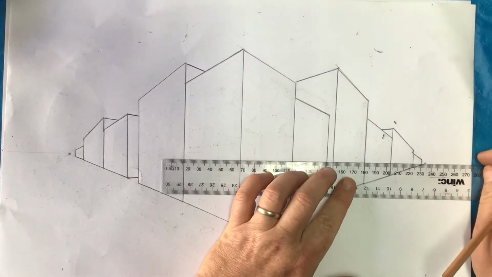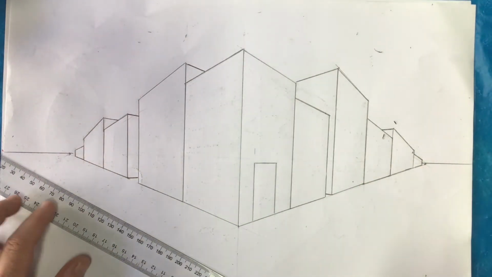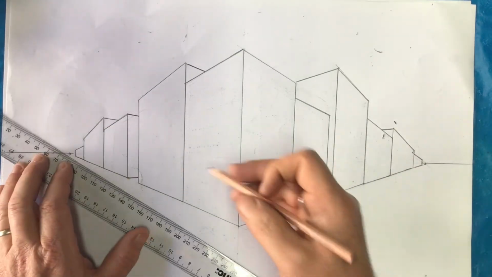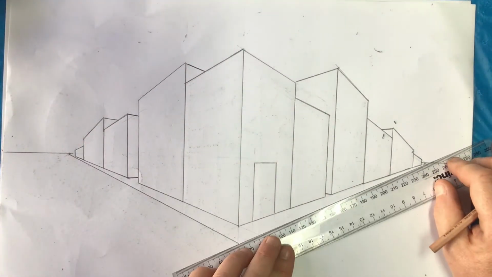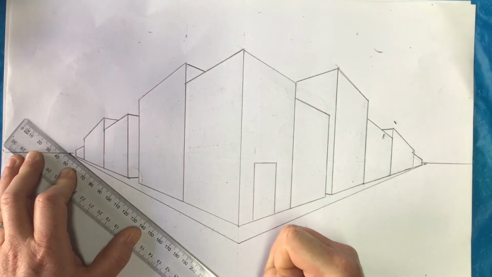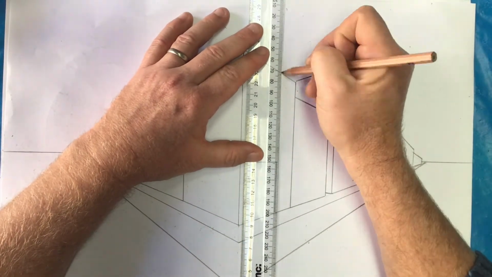I'm gonna actually put my horizon line back in. Kind of looks like buildings out in the middle of nowhere at the moment. I might even add in a little bit of a sidewalk, a street. Add in a bit of road, or a pathway. Okay, we could even have some buildings in the background.